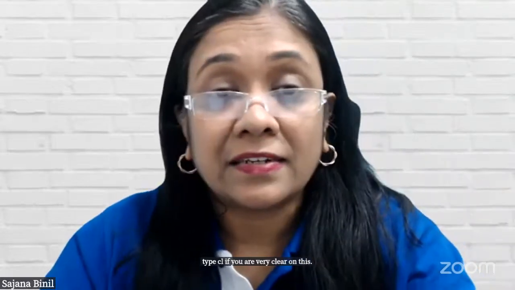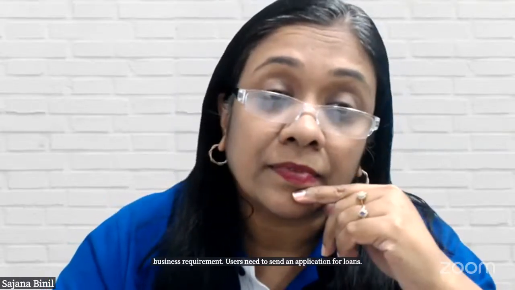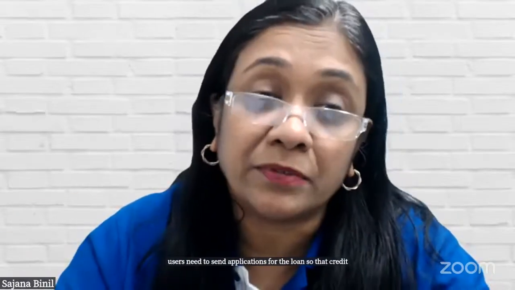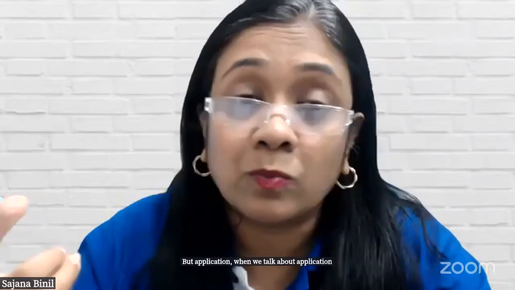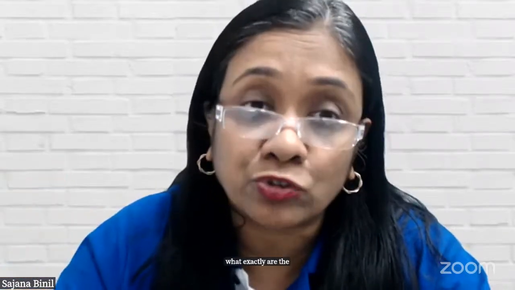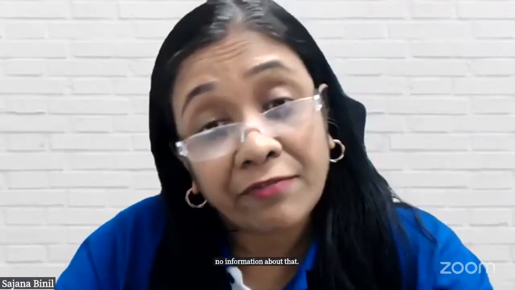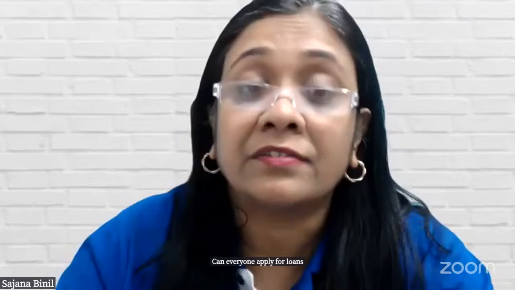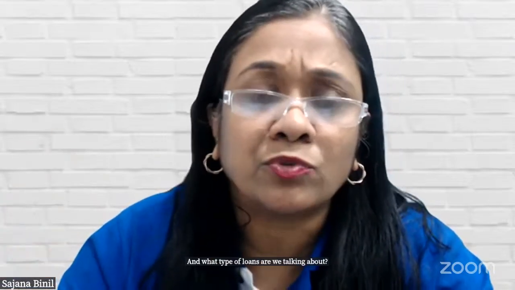Look at the second business requirement. Users need to send applications for loans so that the creditworthiness of that user can be checked. So creditworthiness, that's the end goal. But when we talk about application, what exactly are the details that the application should contain? No information about that. Can everyone apply for loans? That's also not there. And what type of loans are we talking about? Because there are so many different types of loans, right?